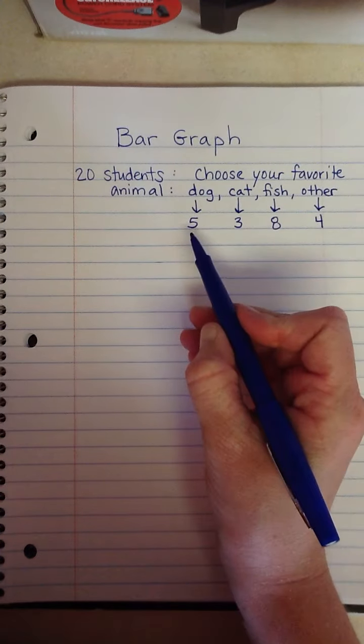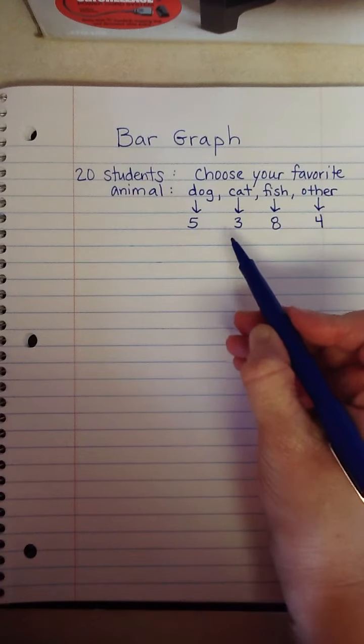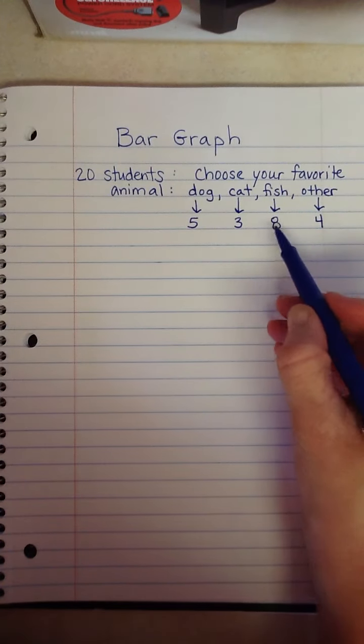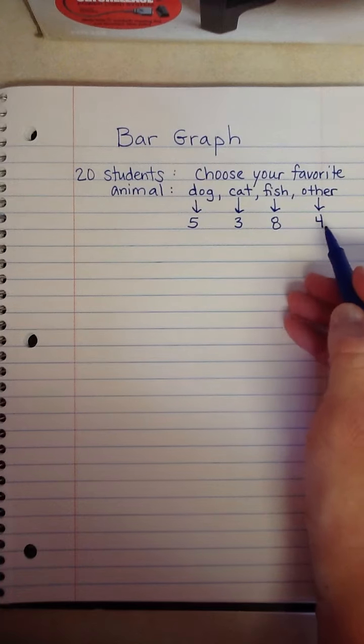And let's say that 5 of them respond that they like the dog the best, 3 say they like cats the best, 8 of them like fish, and 4 students like some kind of other animal.